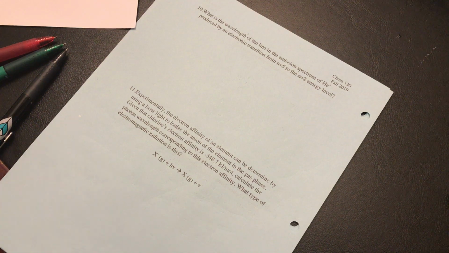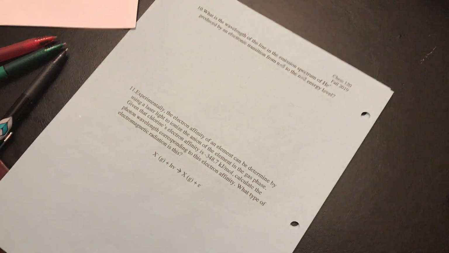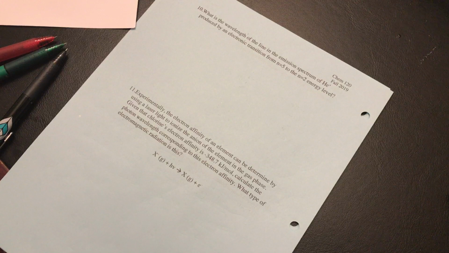Continuing on going over the practice exam. Number 10: what is the wavelength of the line in the emission spectrum of helium ion, He+, so it's lost an electron, produced by an electronic transition from the 5th to the 2nd energy level?